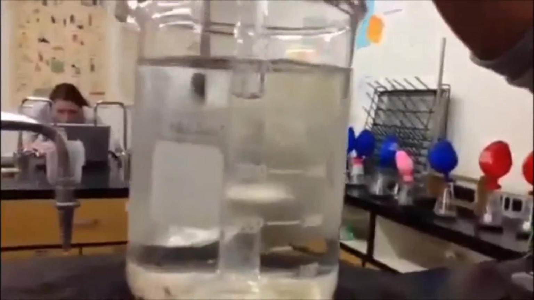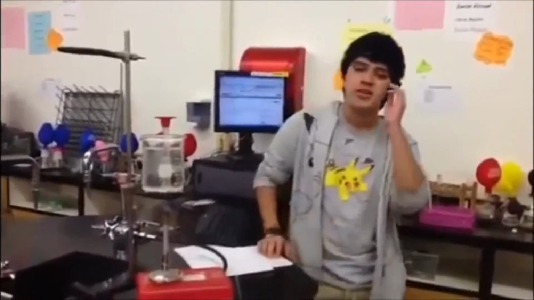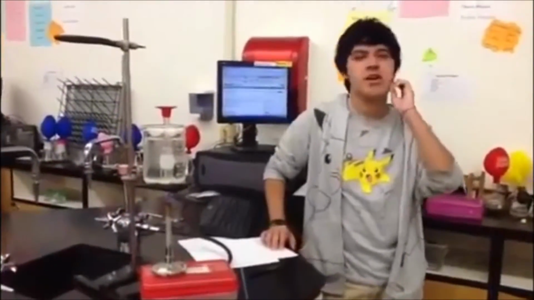It takes about 10 minutes, so I don't think we're going to stop. Heat of fusion is basically melting. It's getting a solid back to a liquid. Then you have to find specific heat for certain things, and to find specific heat, this is the formula.